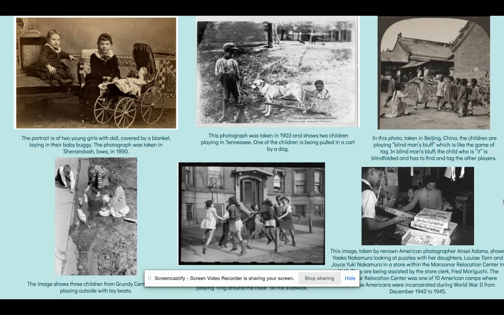They are being helped by the store clerk, looking at these games. Have you ever been to a store and looked at games like this? Do your games look the same or different?